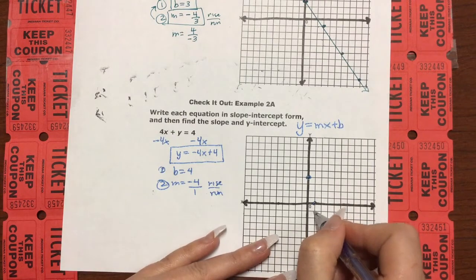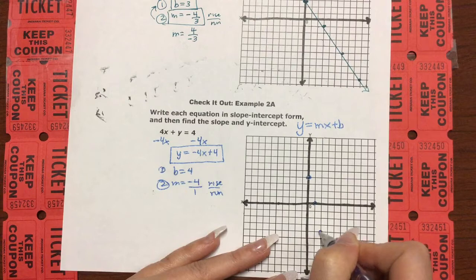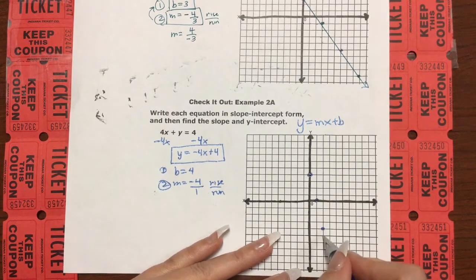We fall again 4. 1, 2, 3, 4. And then go in a positive direction 1. And then we do it again. We fall 4. 1, 2, 3, 4. And then we go over in a positive direction 1.